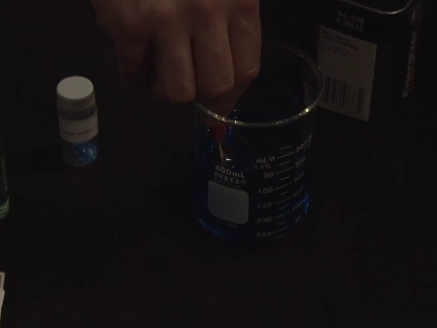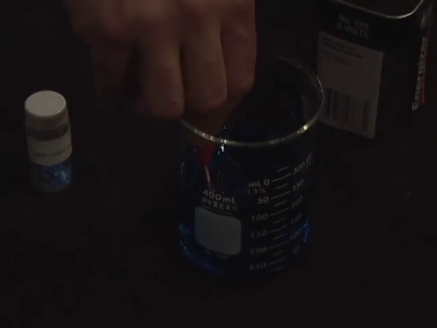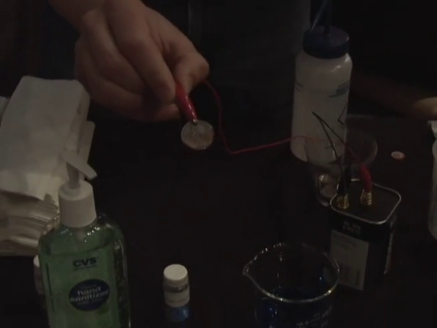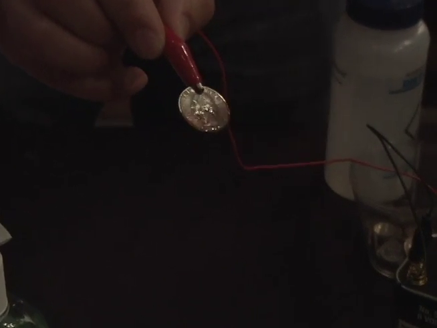So you put it in the solution, you hold it here for a few seconds, and it should start copper plating the quarter. You see that right there? You get the start of your copper plating. So we're changing all our coins to big pennies.